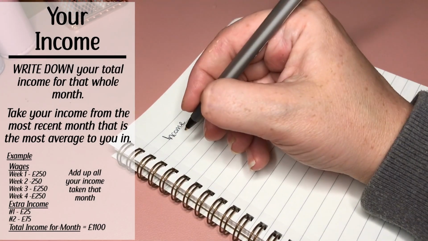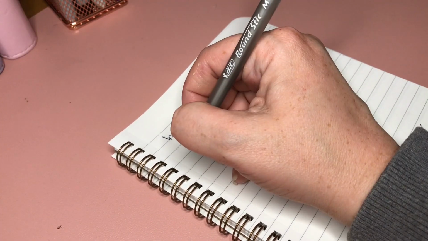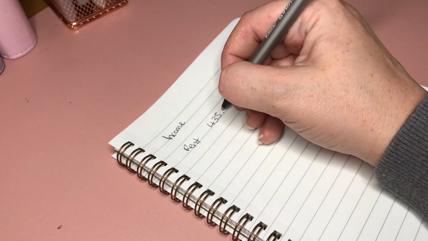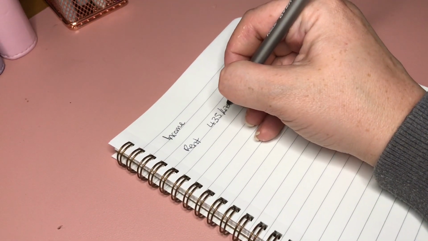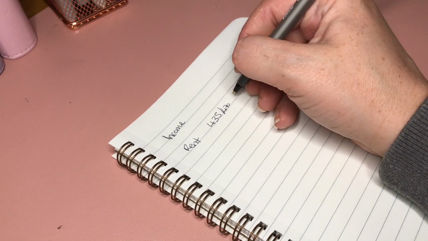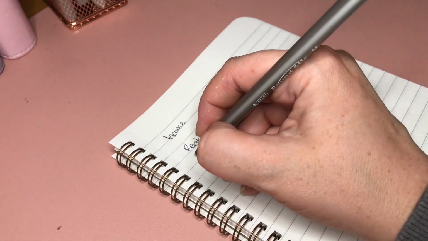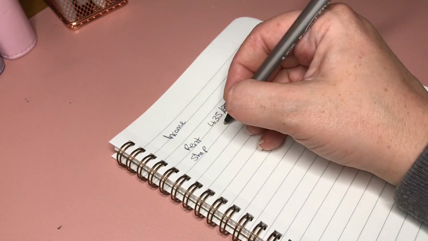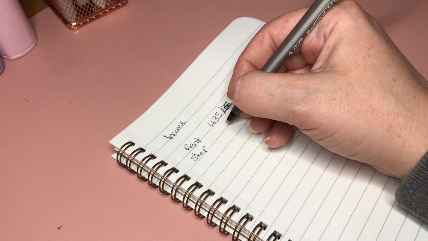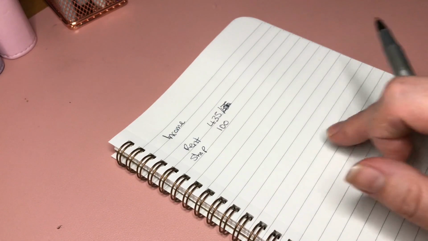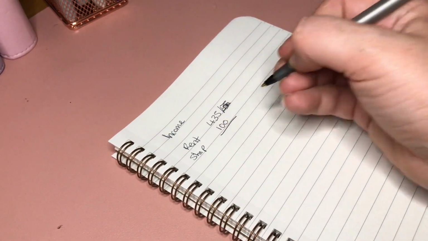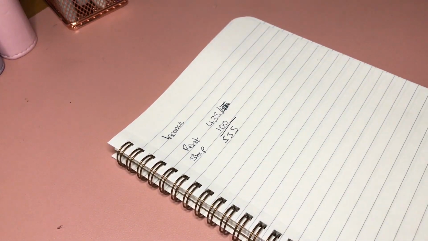And also if you have more than one income. My 2 incomes are, I get rent, supposed to be £470, but my brother quite often forgets his extra 35. I'm just going to leave it at 435. And then I also get income from the shop. So per week I'll take £25. So for an average 4-week month, £100. Add those together, which is £535.